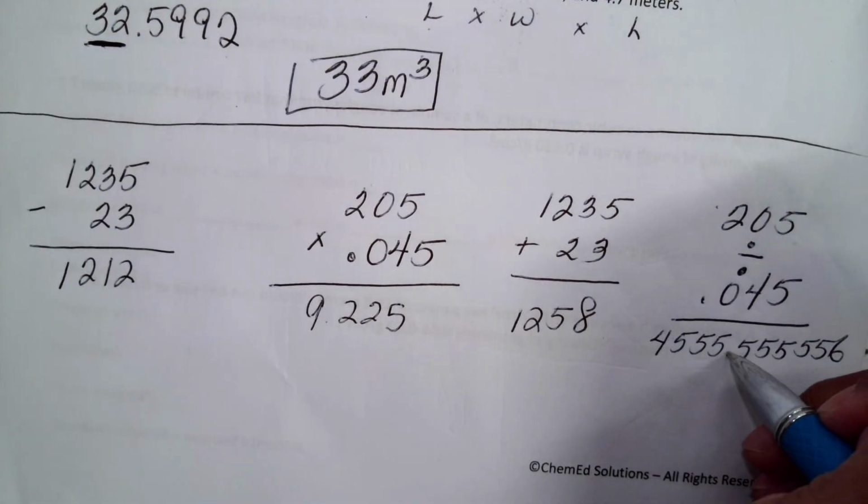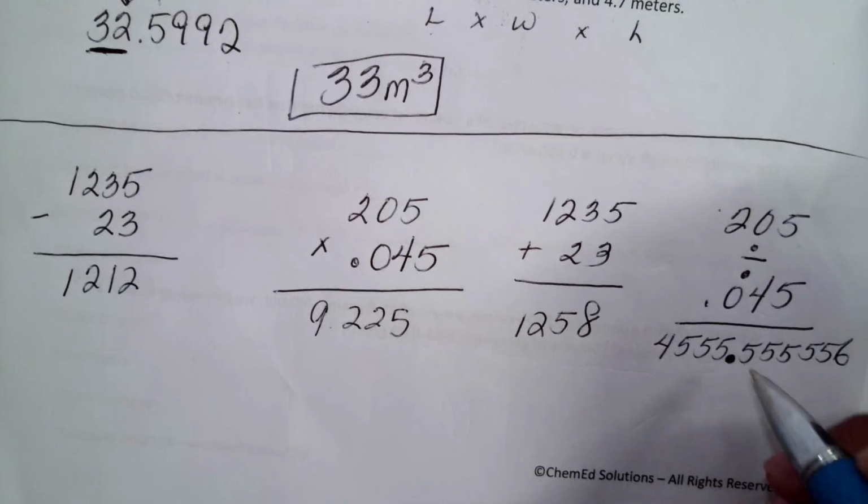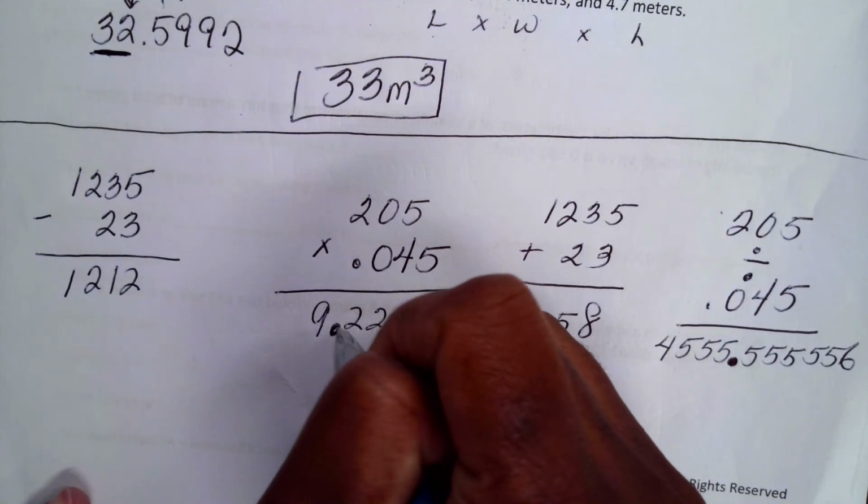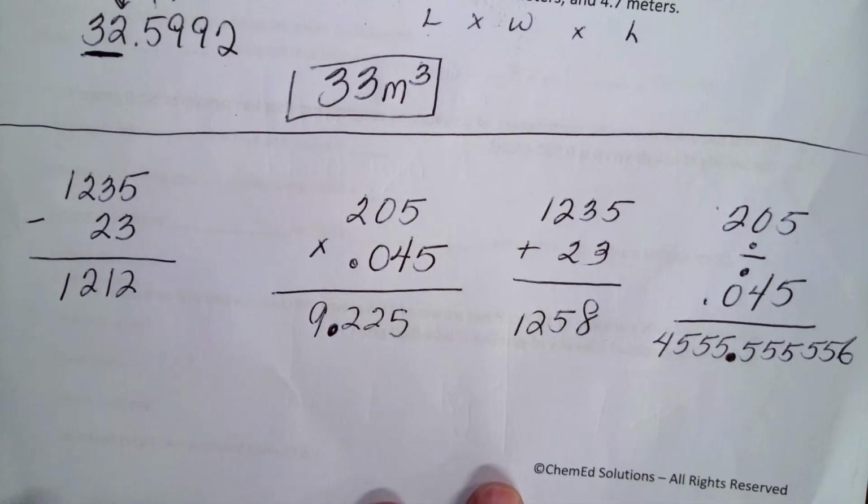And let me make my dot bigger. So these are the answers, and this is a dot as well, decimal. There we go. These are the answers, but now we got to round them to the correct number of sig figs. We're focused on the least precise measurement.